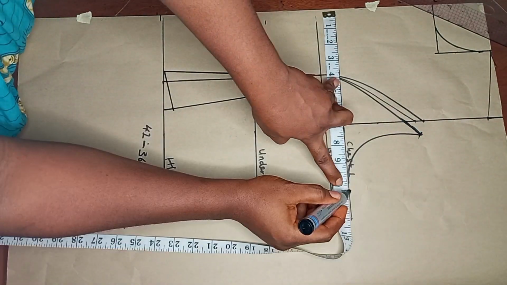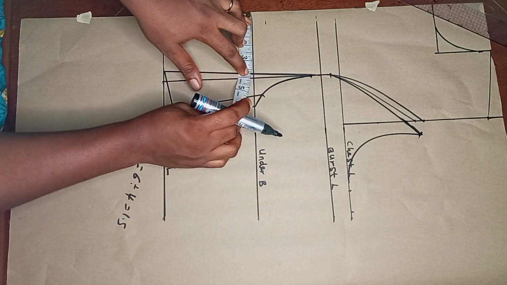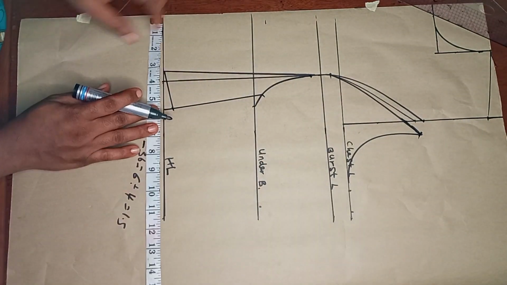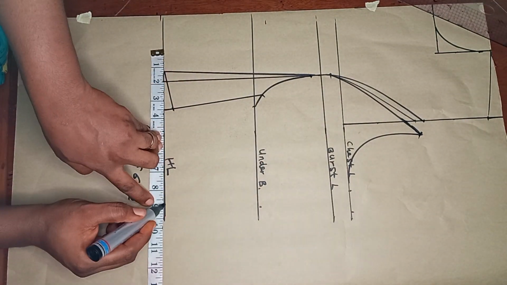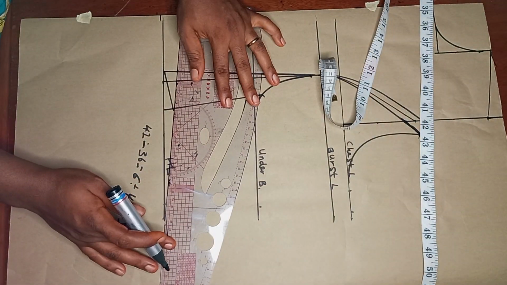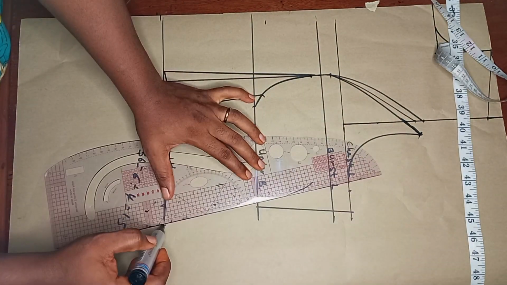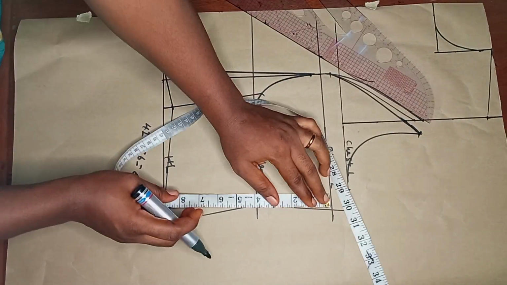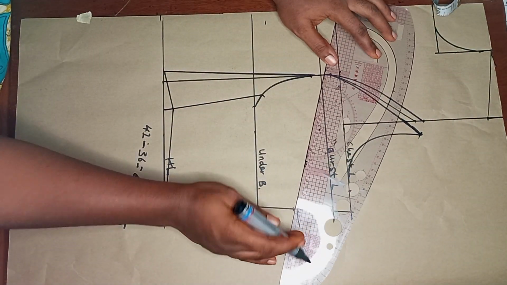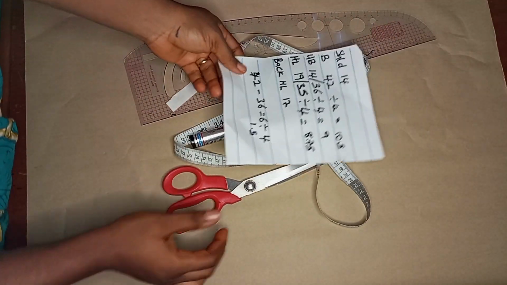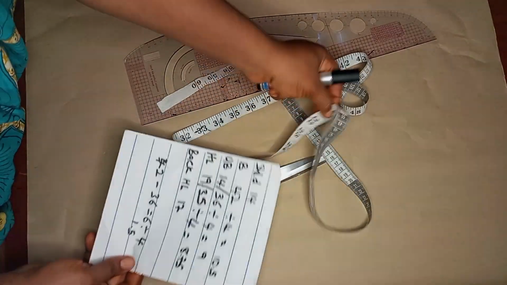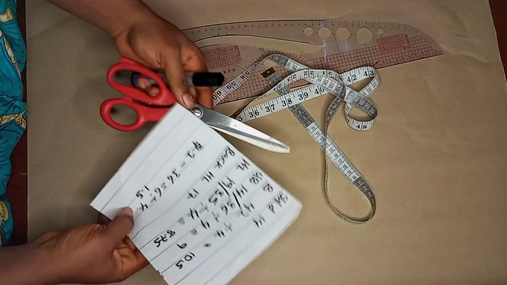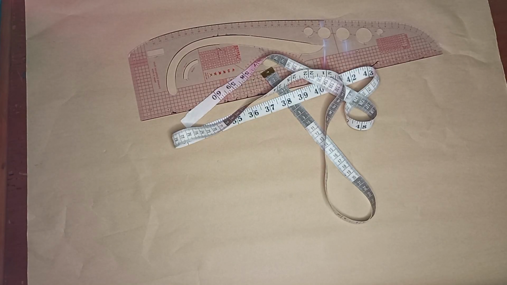Today we are going to be learning how to make a basic princess dart bustier. Yes, a basic princess dart bustier. So we're going to be drafting both the front and the back pattern, and if this is what you're looking to learn, please stick around. Now these are the things we are going to be needing to make this block.